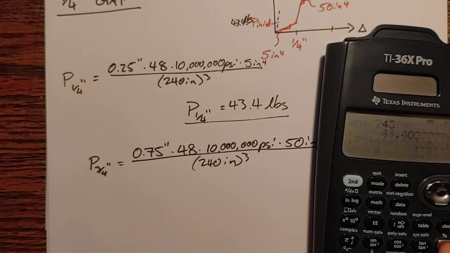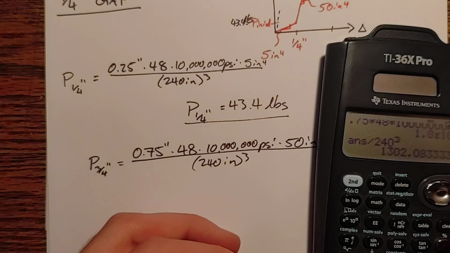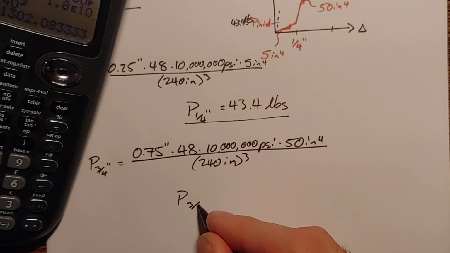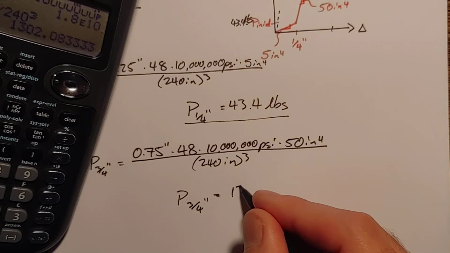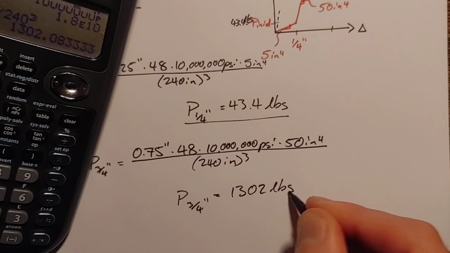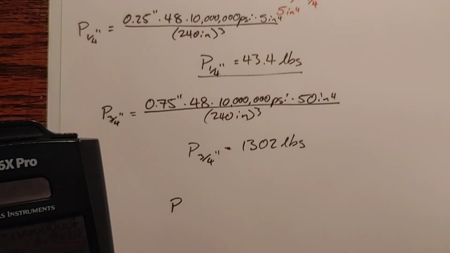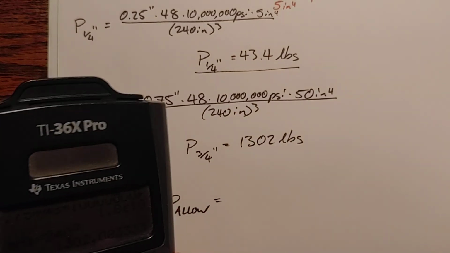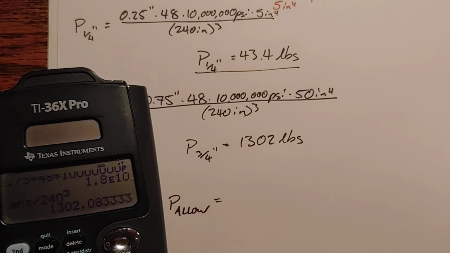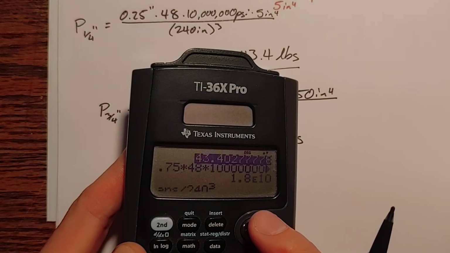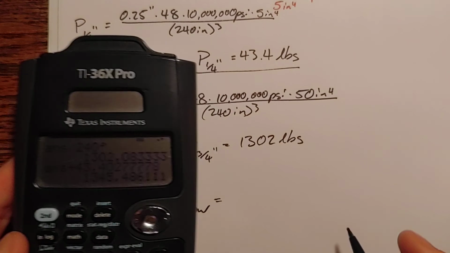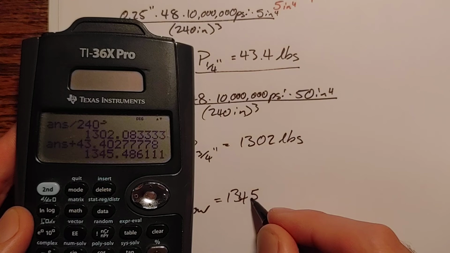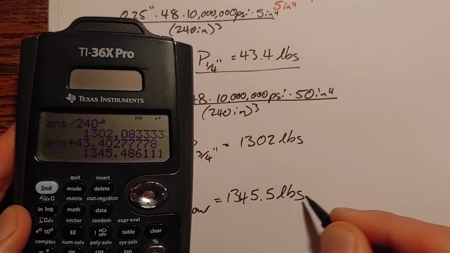Times 50. 1302, that sure looks like 3/4 of what we had before. 2 pounds. So our total for this case is just 1302 plus 43.4. So I'm going to go back in the memory and grab that. We've got 1345.5 pounds.